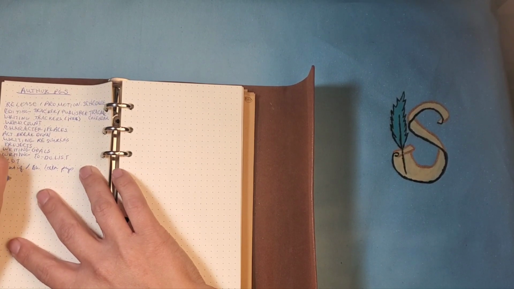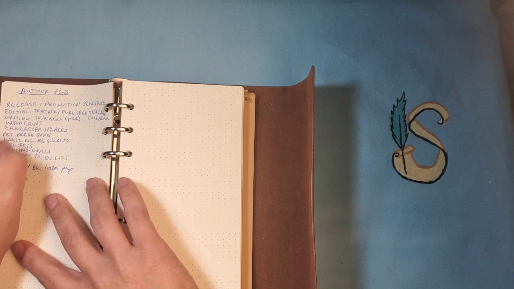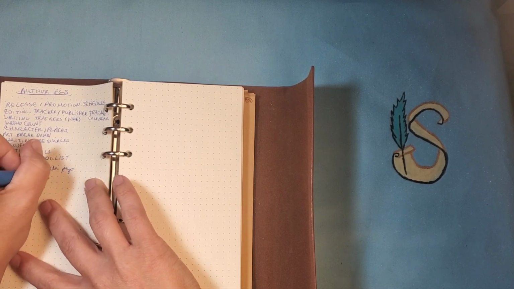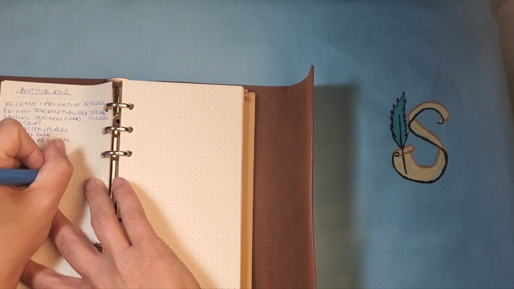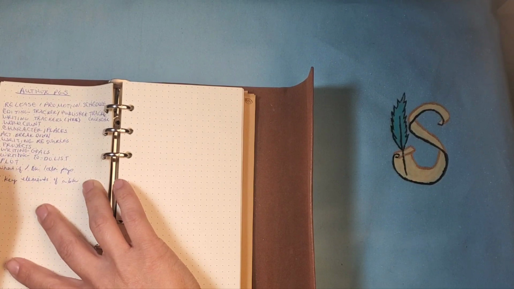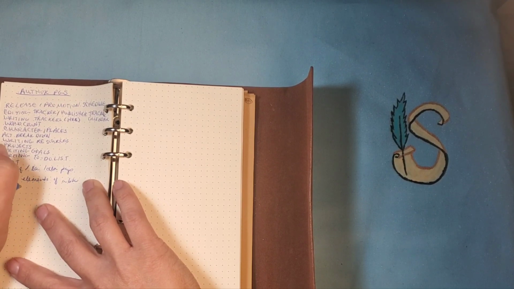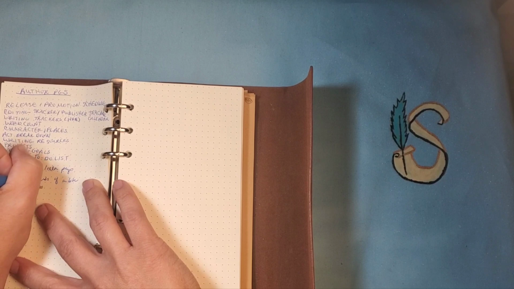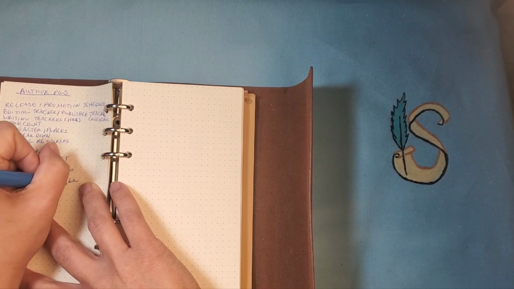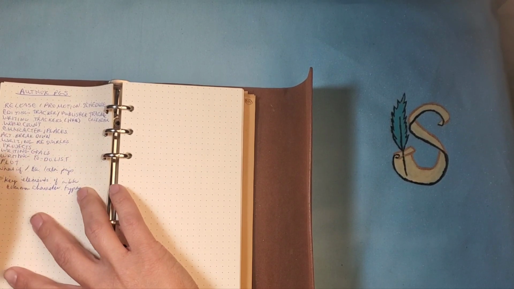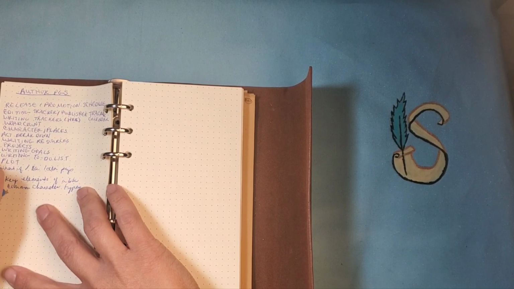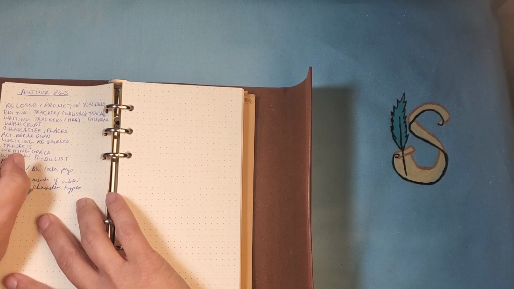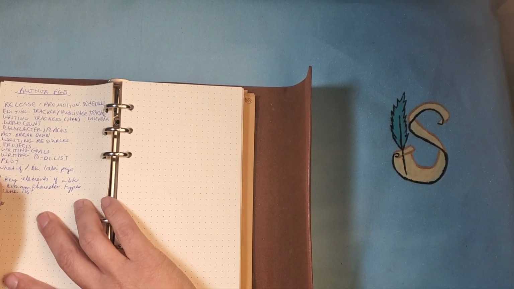Some other things that might be good references are 7 key elements of a book, 12 common character types, scene list, meetings.